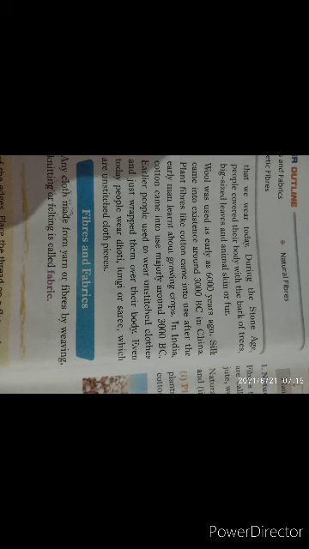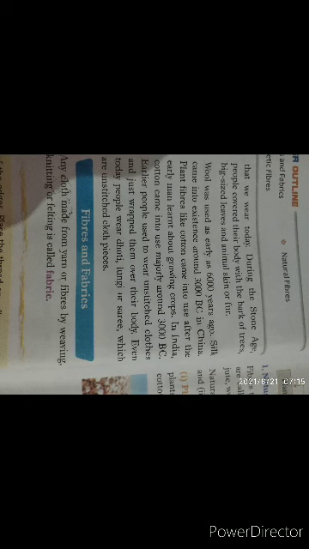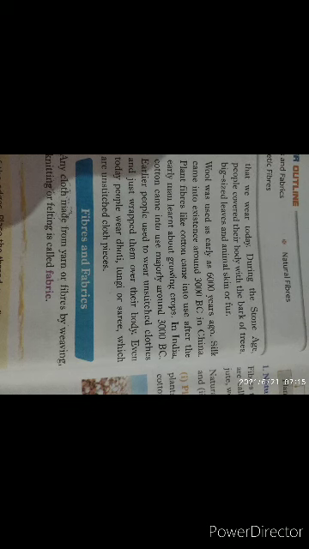Okay, see, wool was used as early as 6,000 years ago. From 6,000 years ago onwards, wool has been used. And silk came into existence around 3000 BC in China. The Chinese first started silk, around 3000 BC. That means about 5,000 years back.